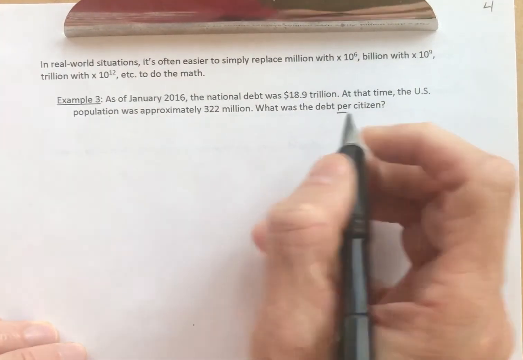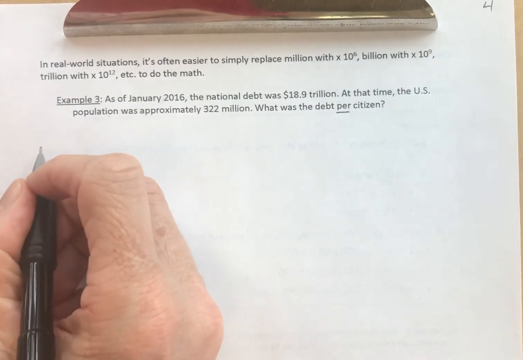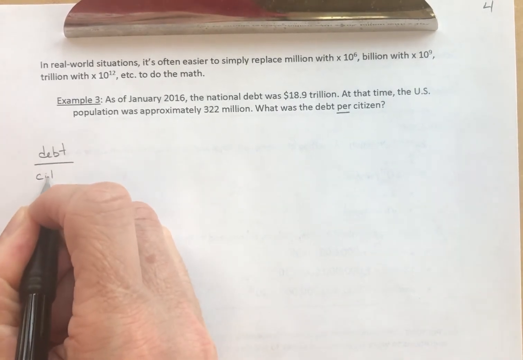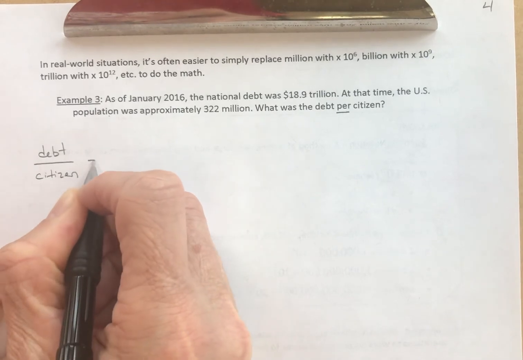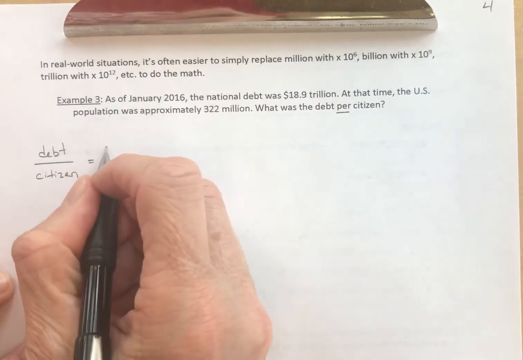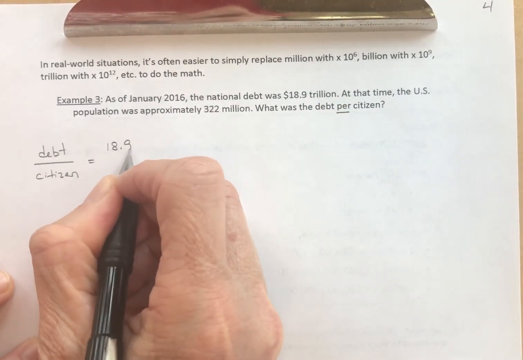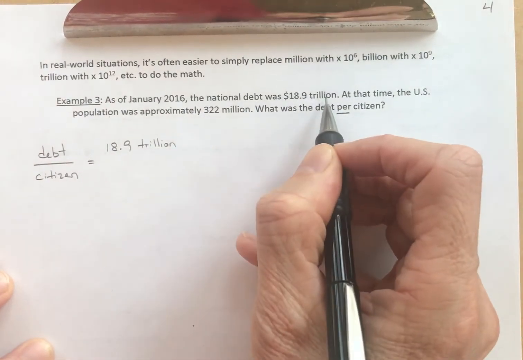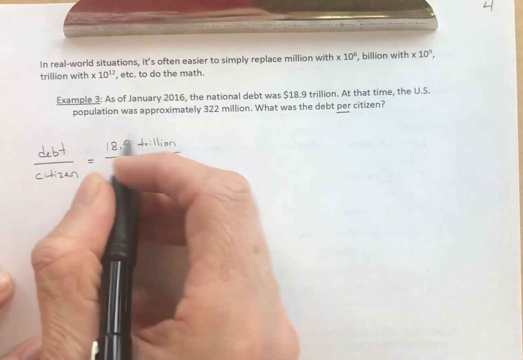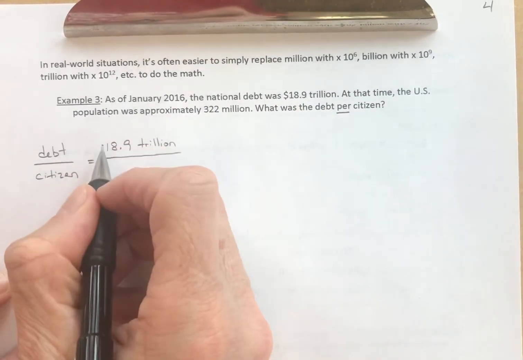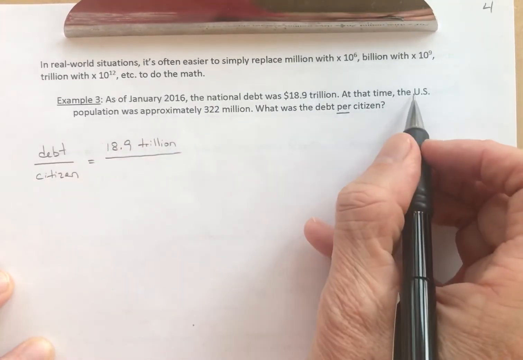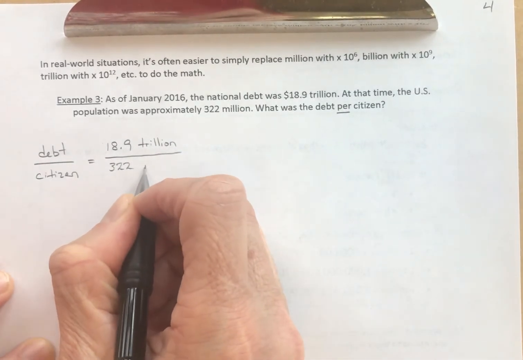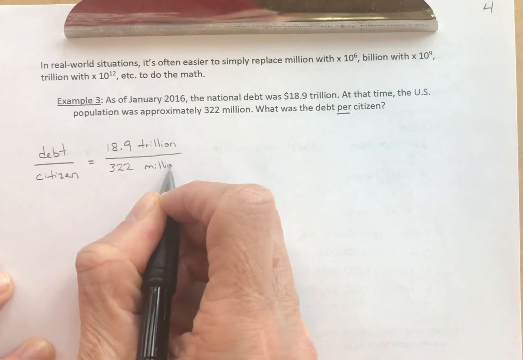Debt per citizen. That word per tells us we're doing division. And we're told our debt is $18.9 trillion. I just copied this here. And our population, our number of citizens, is 322 million.